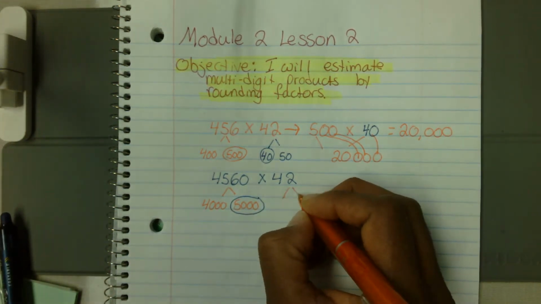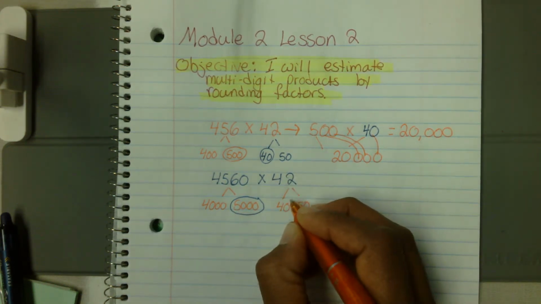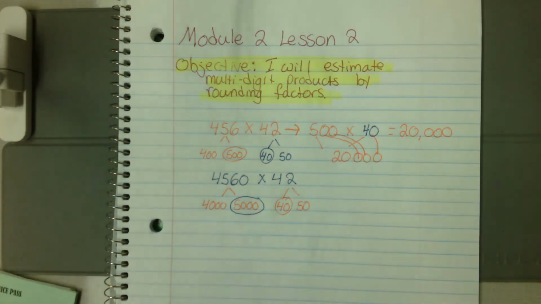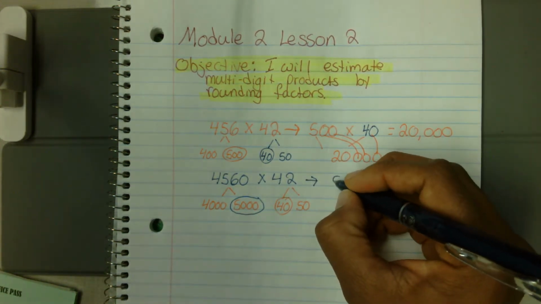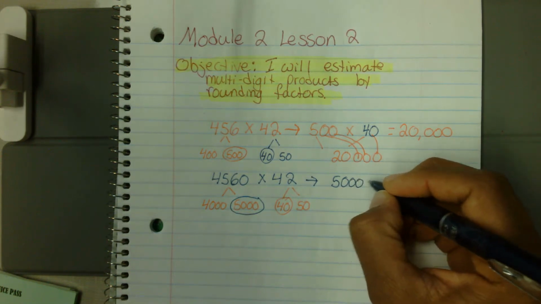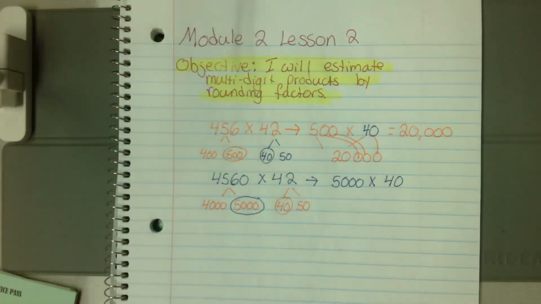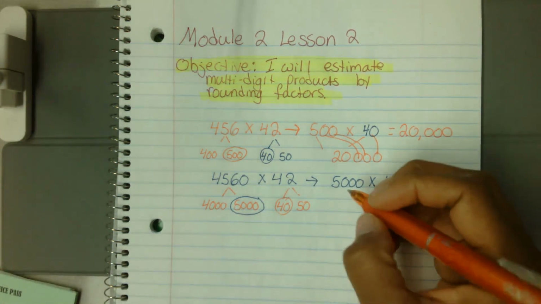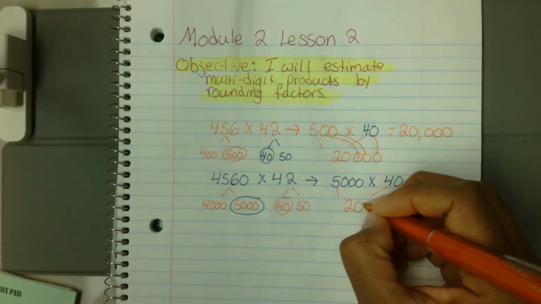If we do the same thing with our 42, remember 40 and 50 from above, and 42 is closer to 40. So those are my two numbers I'm going to use. So we draw our arrow over. So we're going to rewrite it as 5,000 times 40. Then we're going to just do what is 5 times 4, which is 20.